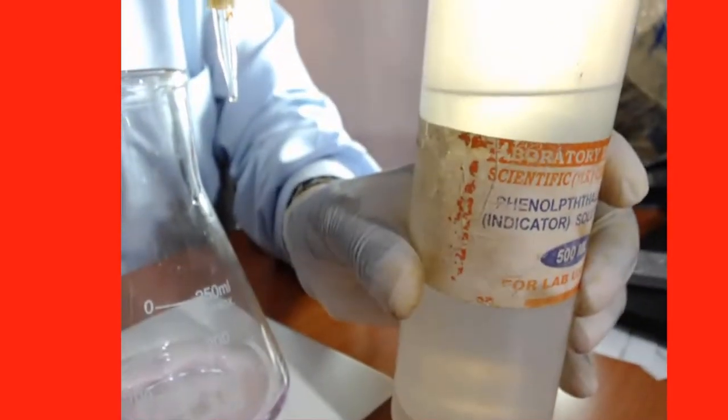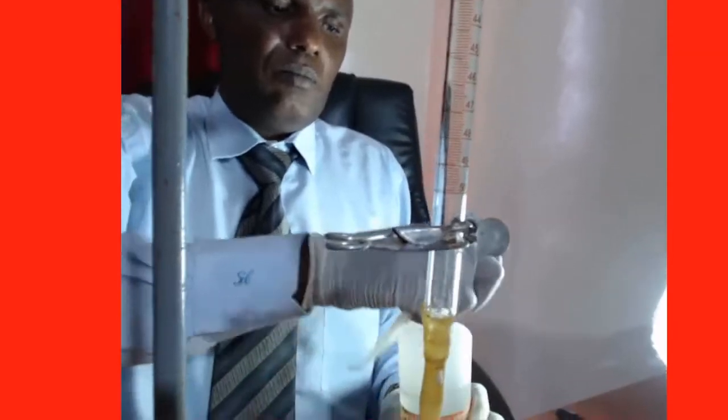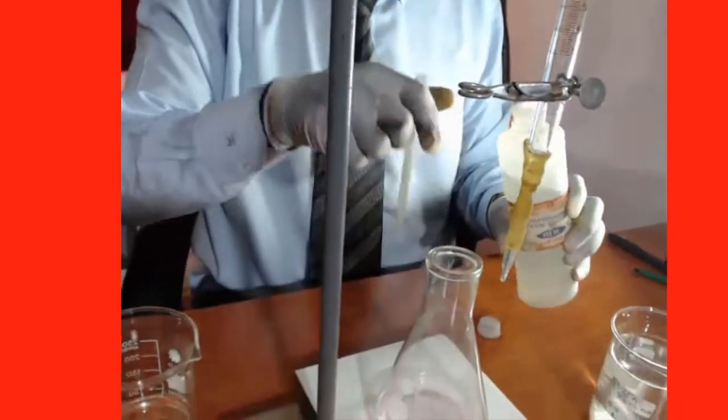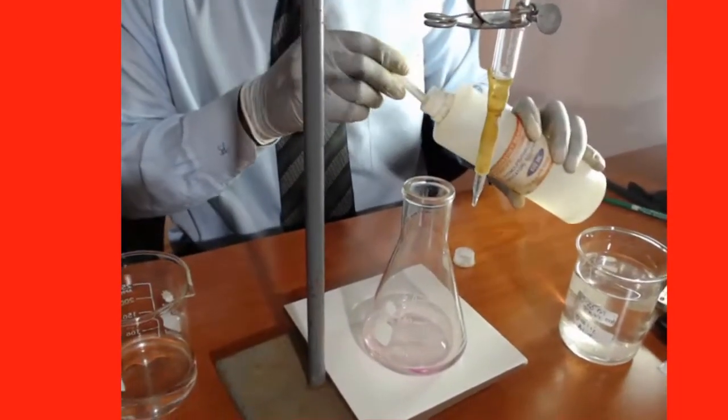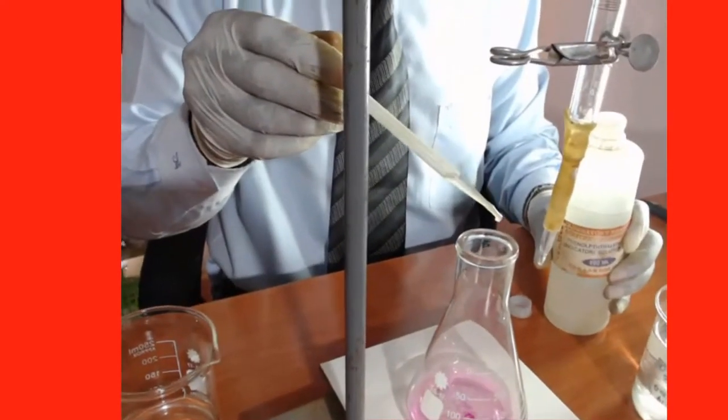Let us now put the indicator. This is a phenolphthalein indicator. We want to get 4 drops of phenolphthalein indicator. 1, 2, 3, 4.